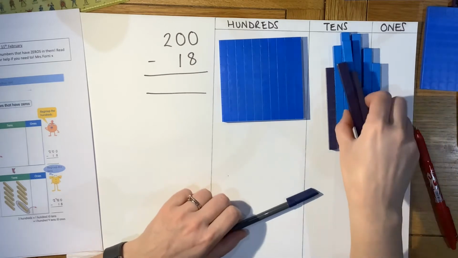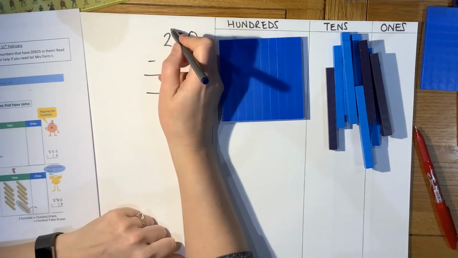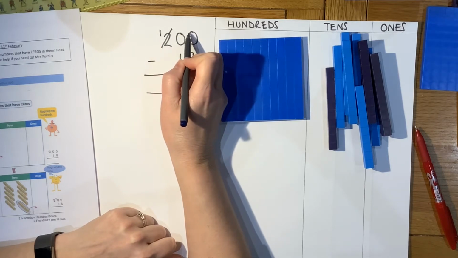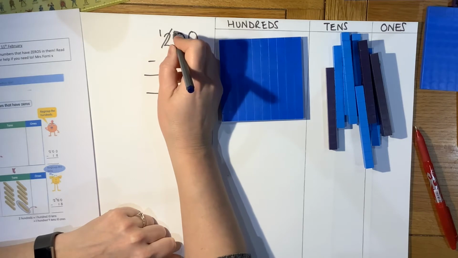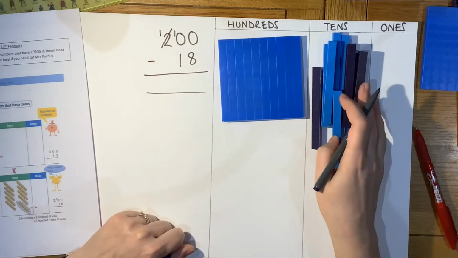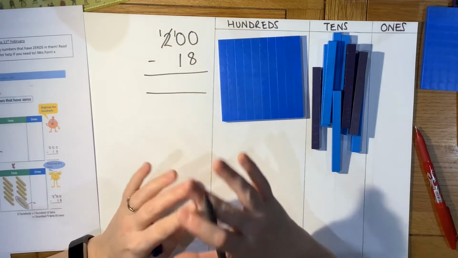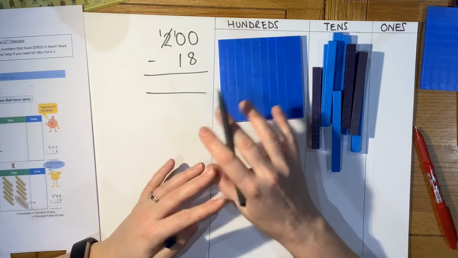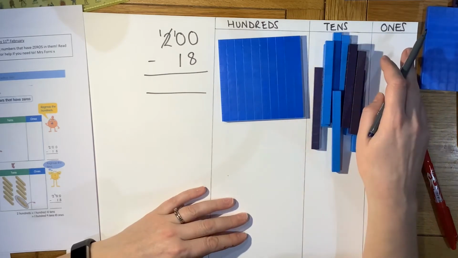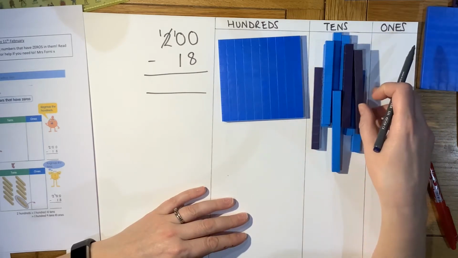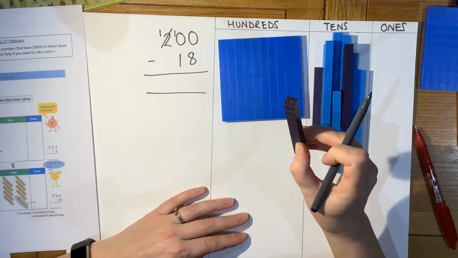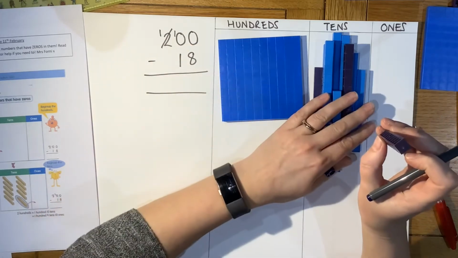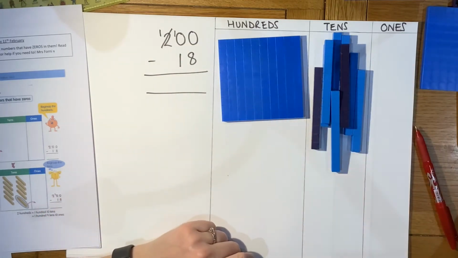So written down, it looks like this. I've taken one of my hundreds. Now I can't put them straight into the ones column because there's 10 10s, not 10 1s. So I'm going to do that. Okay. I still haven't done any subtracting yet, and I know I have to start with the ones, so I need to do some more regrouping. I've got 10 10s and 0 1s. I'm going to now regroup that. I'm going to exchange one of these 10s. So I'm going to change from 10 10s and 0 1s to 9 10s and 10 1s.